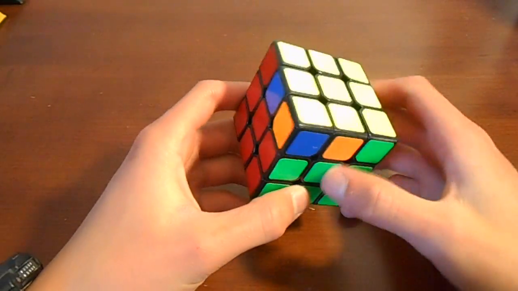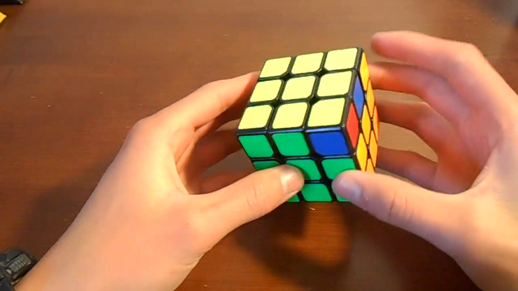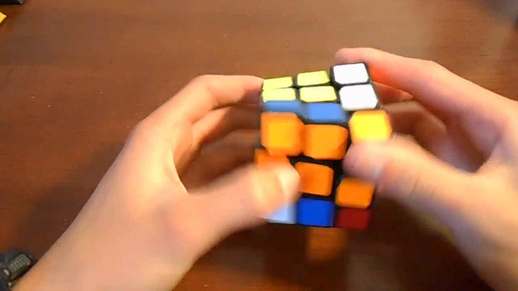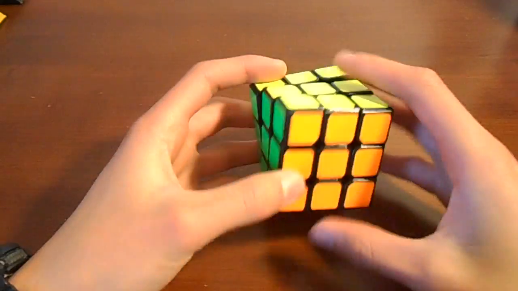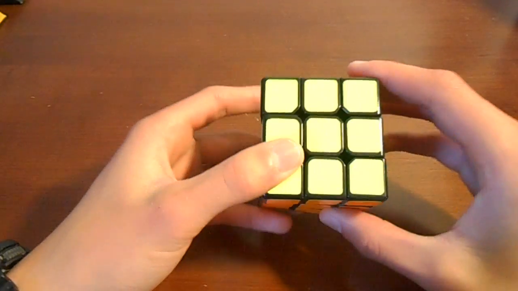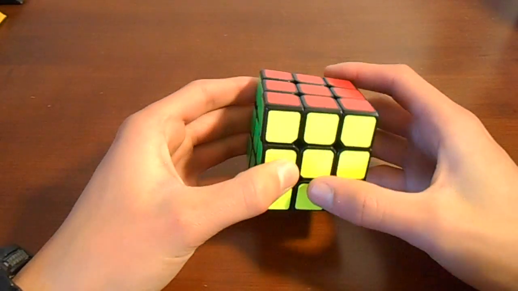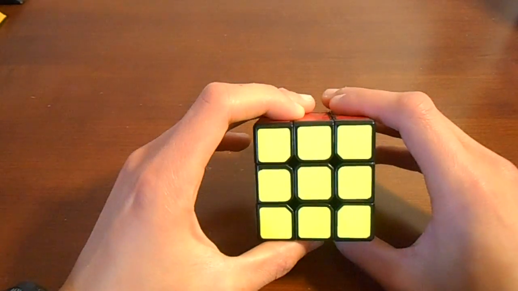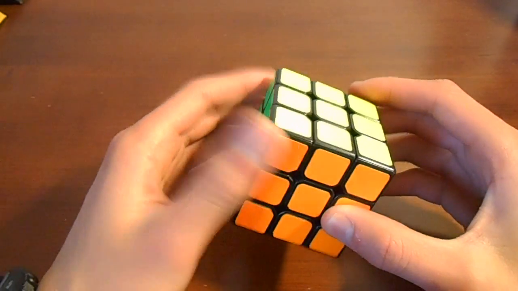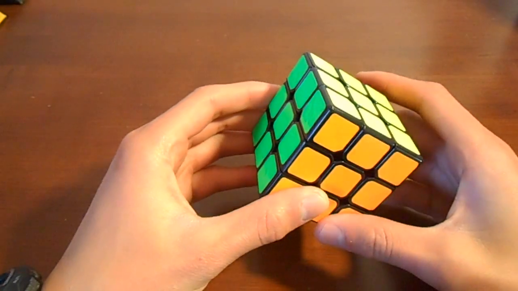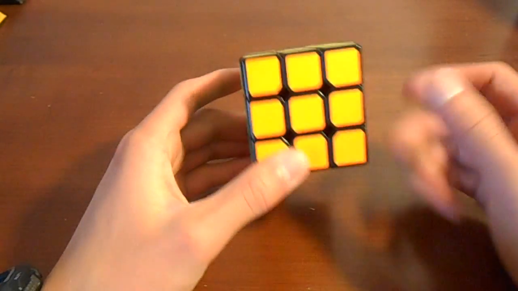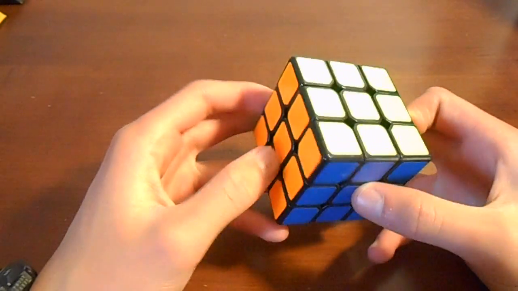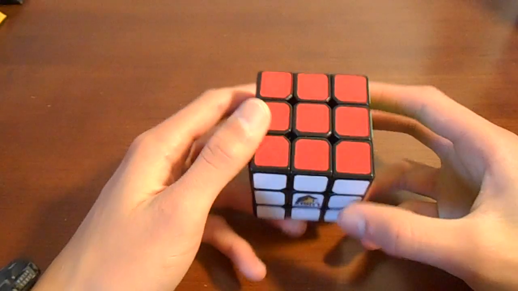And same for PLL, most of the time you're just recognizing, because it's hard to look ahead to something so specific with the last layer versus something simpler like an F2L pair. So those are some examples within a solve of how you might end up doing recognition versus look ahead to help clarify between the two.